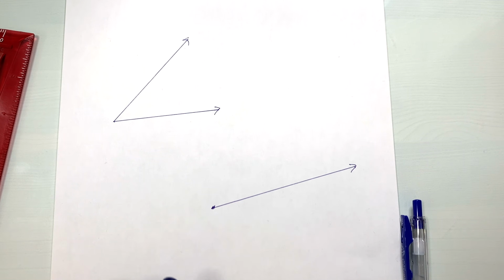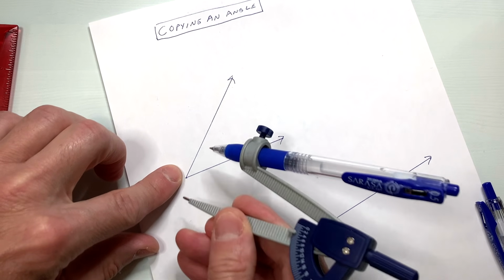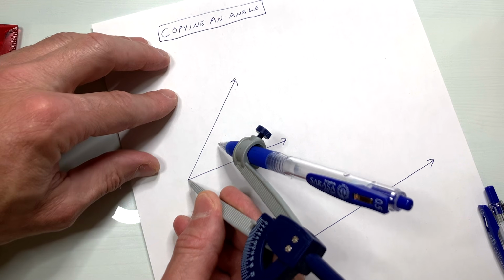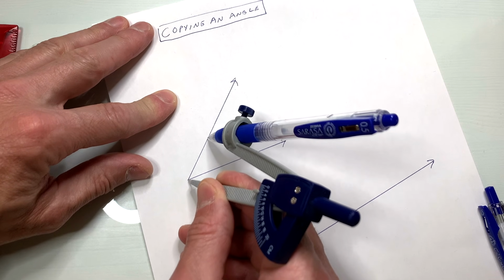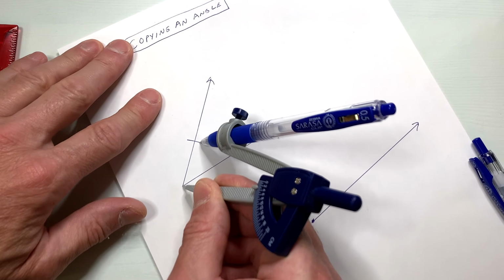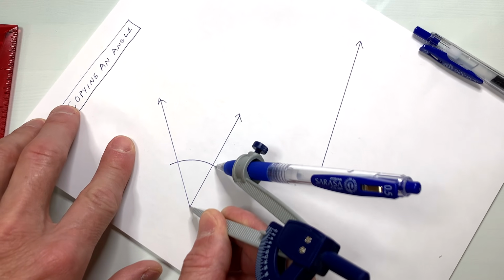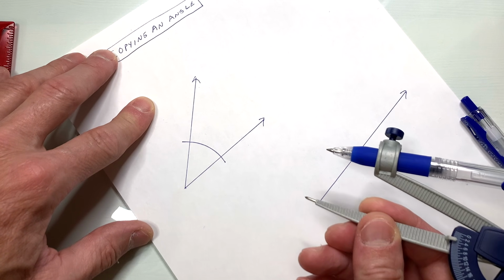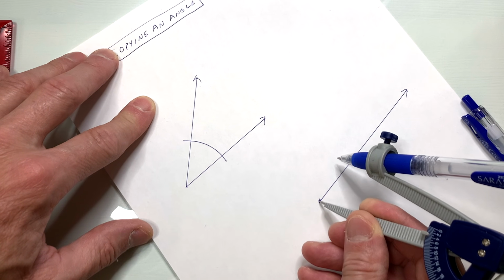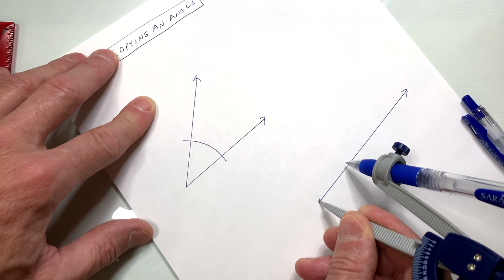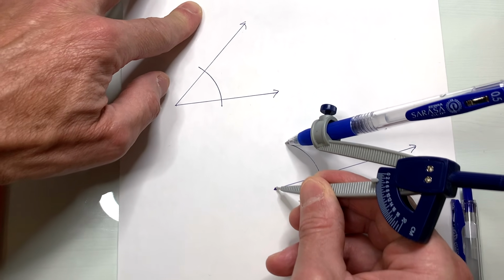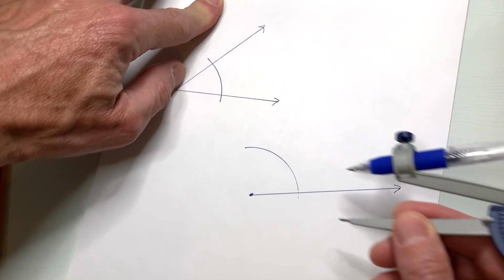So if we go up to our first angle here, what you're going to want to do is put the point of the compass right here at the vertex, and open up the compass a certain amount, and draw an arc such that it crosses both sides of the angle, okay, both rays. You're going to take that compass with that same level of opening, put the point on the vertex of that ray, and draw that same arc. Okay, and again, like I said, you want to make it a little bit longer than you think that you need.